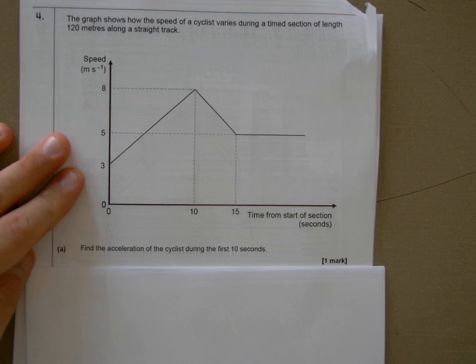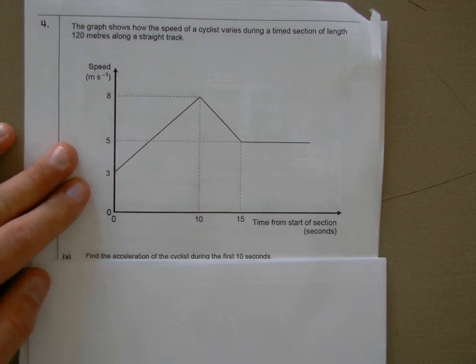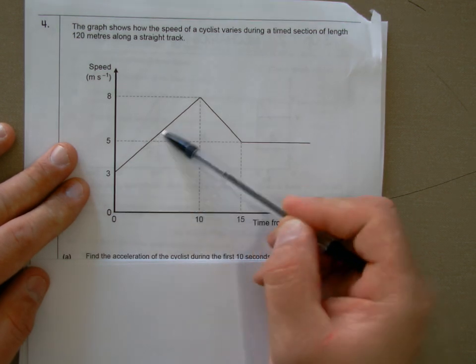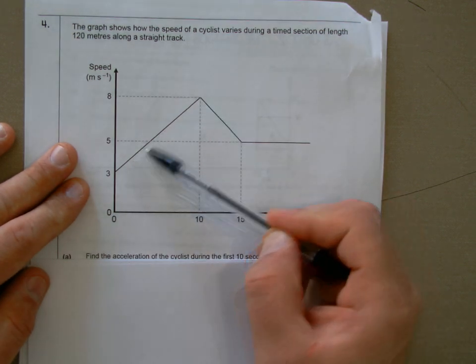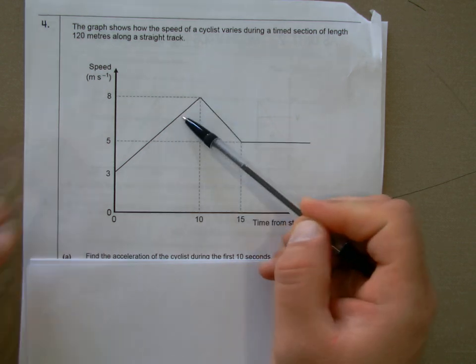In part A, it says find the acceleration of the cyclist during the first 10 seconds. So you can see here, during the first 10 seconds, the cyclist is indeed accelerating, right? We've got a positive gradient here, yeah? It's going that way, positive.